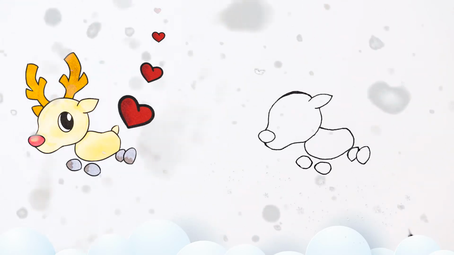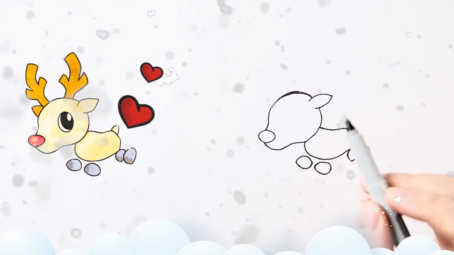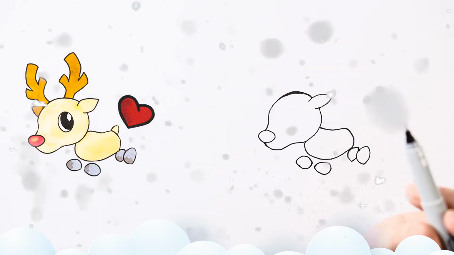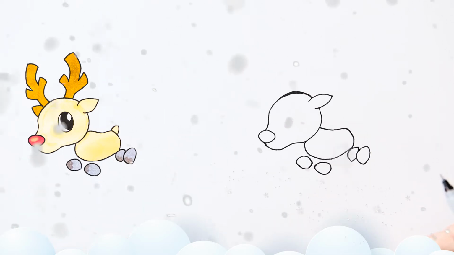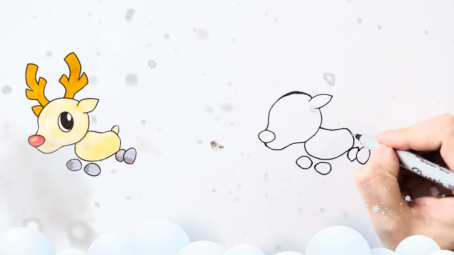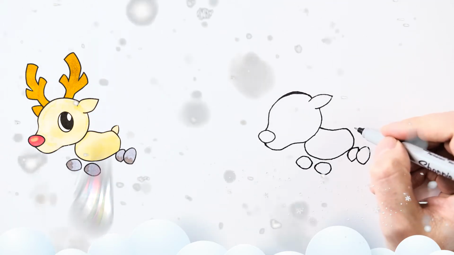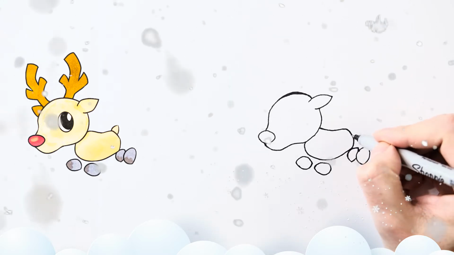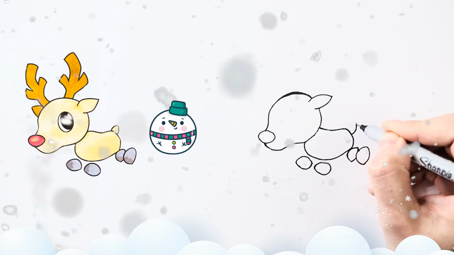All right, now there are a couple of things that are left. One is his eye, then his tail, and lastly his horns. So let's start with the most simple one, which is his tail. It's another leaf shape, so let's just do something like this.